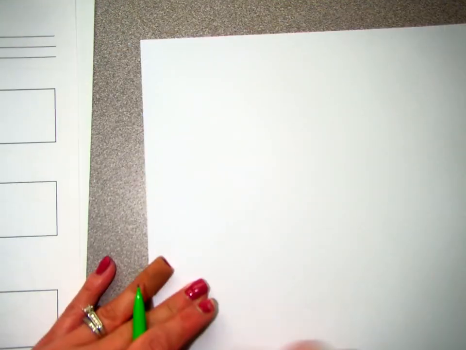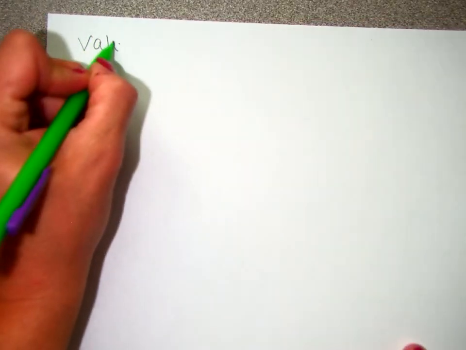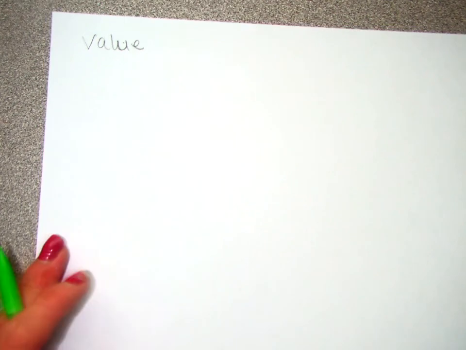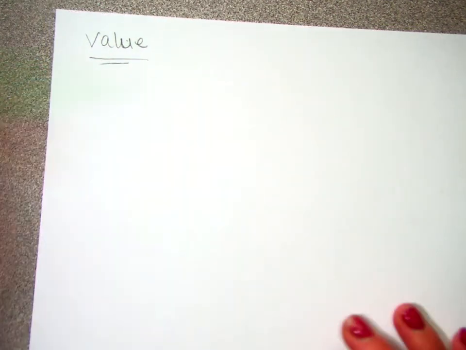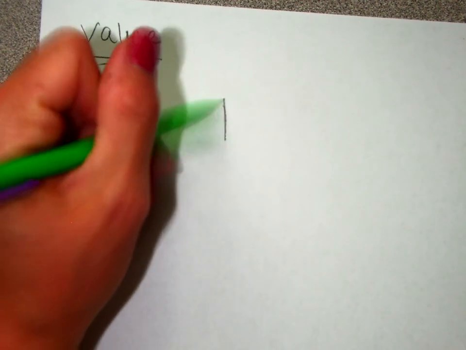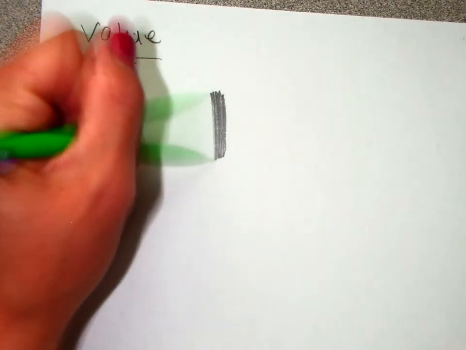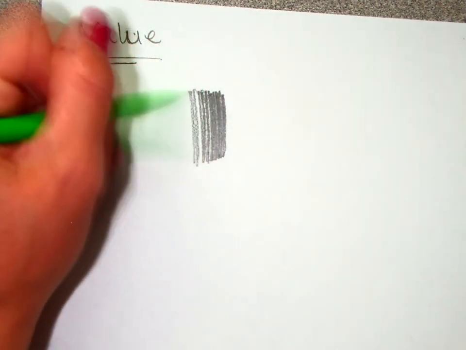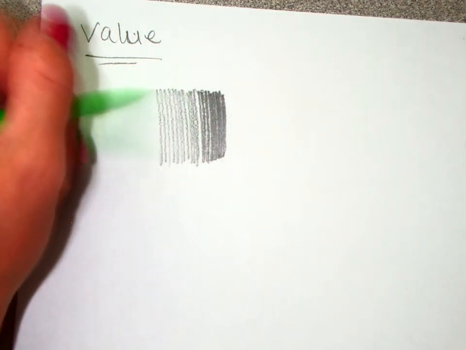At the front of your sketchbook, by your vocab, we have here value. We're going to start with value. Value is just the change from light to dark, okay? We're going to go over this more when we start our shading techniques, but again, it just goes from dark to light.